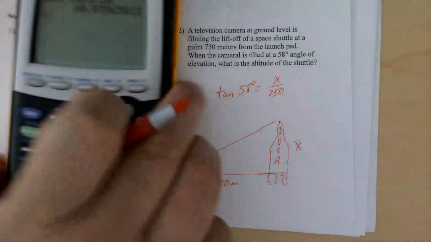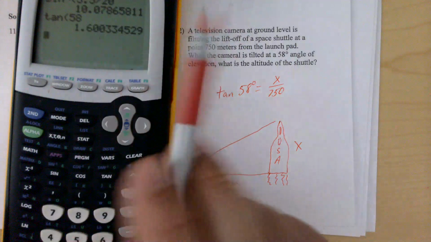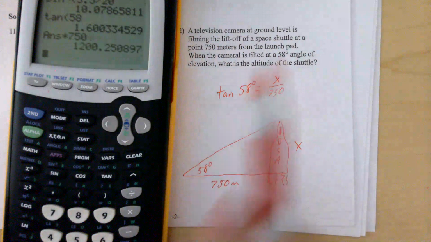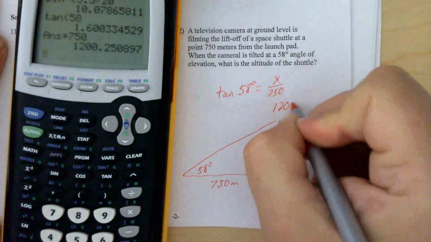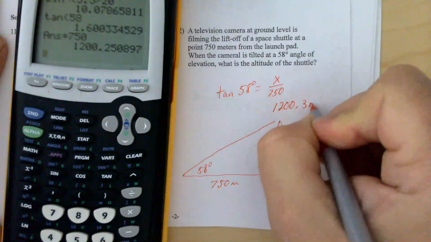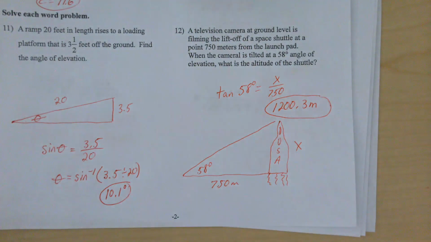Okay, so to solve for x, all I need to do is type in the tan of 58 degrees and hit enter. It's 1.6 something, and I just need to multiply by 750. So we're going to see that, hey, this is about 1200, and I'll round to 3, meters off the ground. Okay, that's all we have to do for that problem.